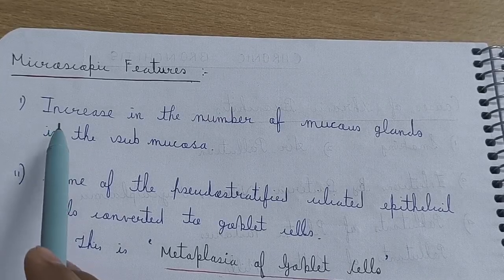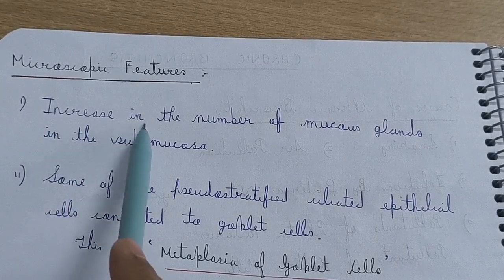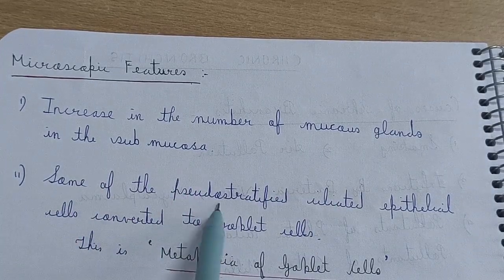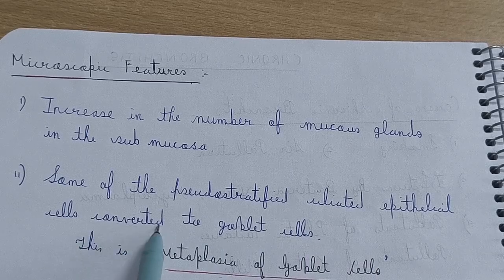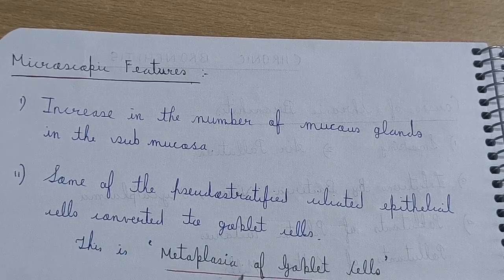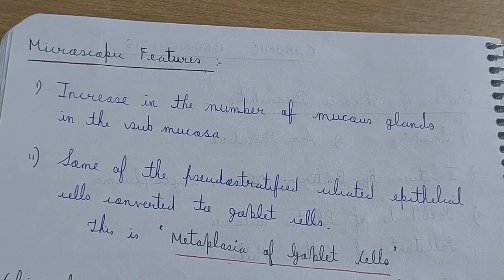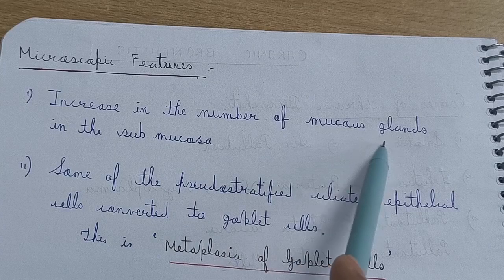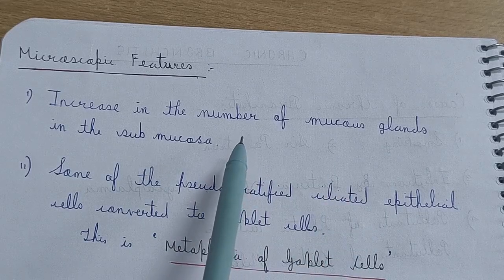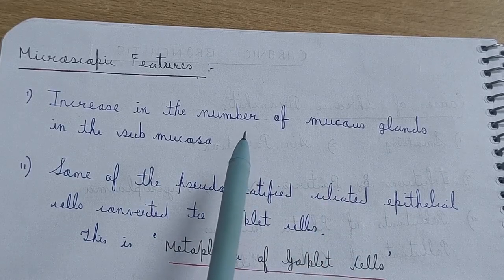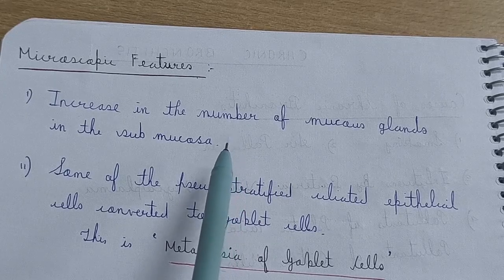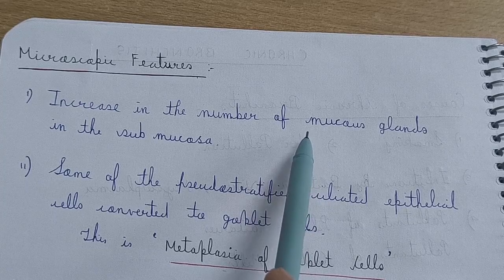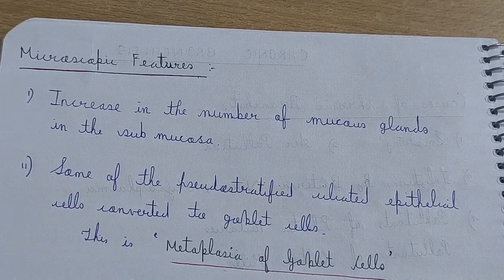So see these microscopic structures. First, an increase in the number of mucus glands in the submucosa, and second, some of the pseudostratified ciliated epithelial cells got converted to goblet cells, a process known as metaplasia of goblet cells. So these two things you have to keep in mind. Also, this increase in the number of mucus glands is a response to the stressful condition caused by the irritants, and this increase in number in response to stressful condition caused by irritants is also known as hyperplasia.